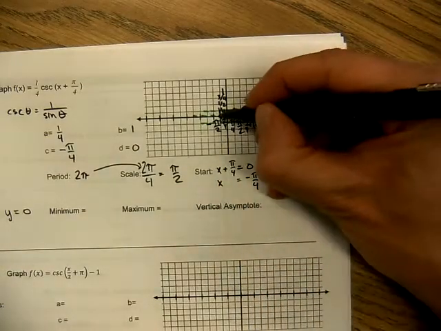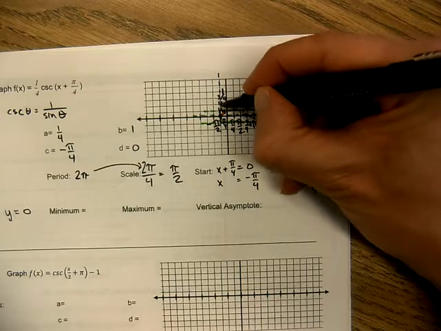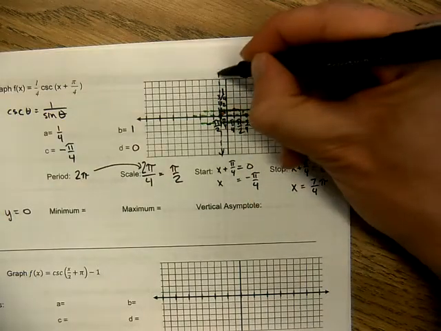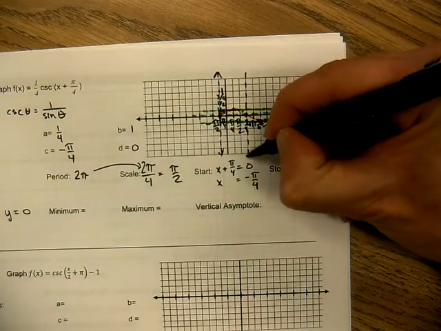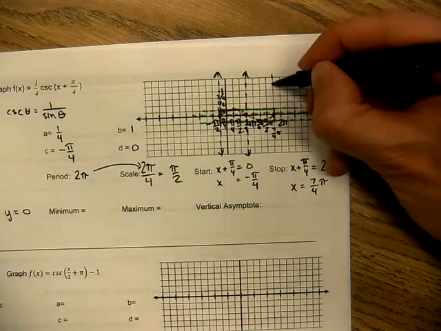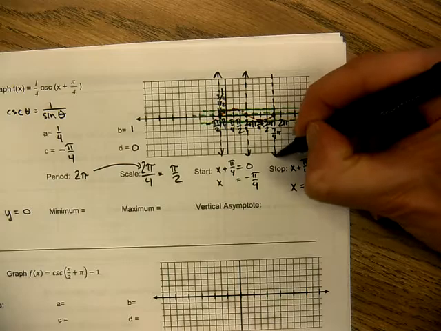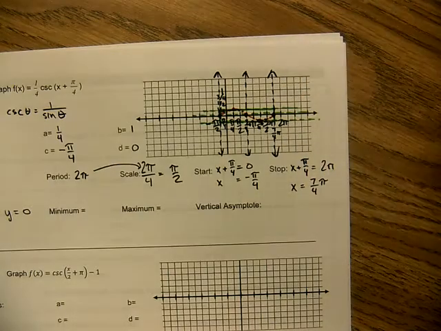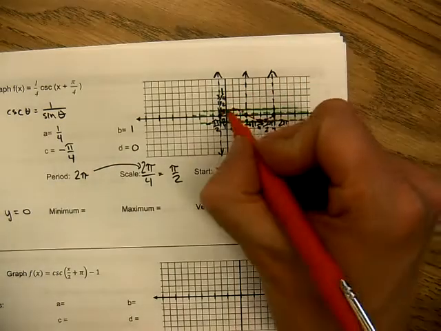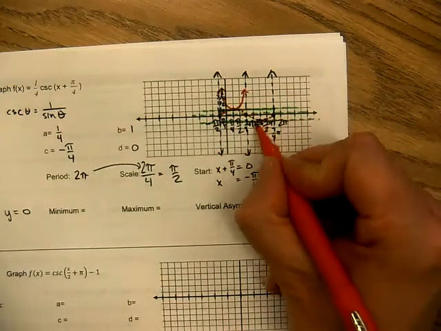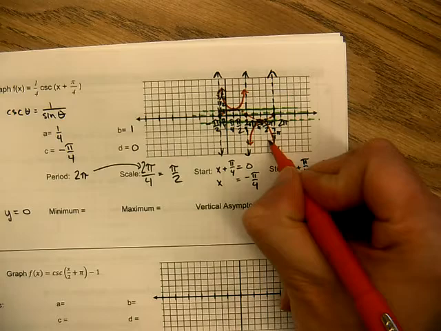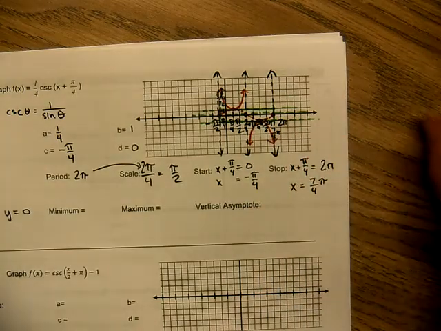So that crosses it here on the far left, here in the middle of the box, and thirdly here on the far right-hand side of the box. So now we look for the max and min points on the sine curve and draw the branches. One opening upwards, one opening downwards. And that's it. We're done with the graph.